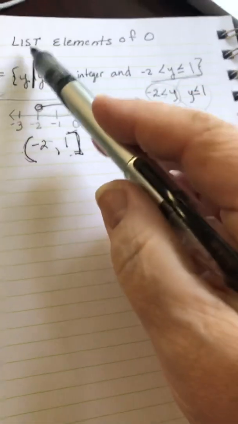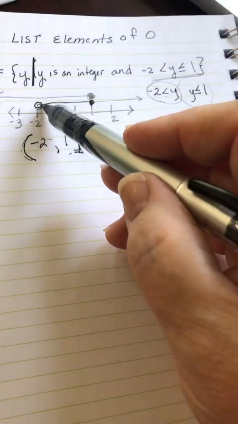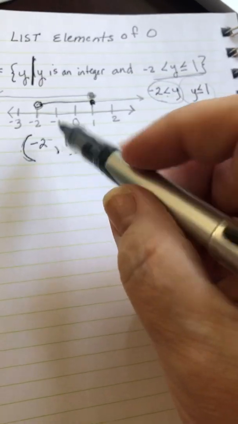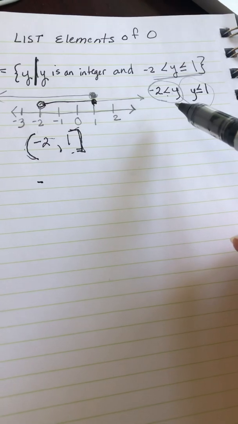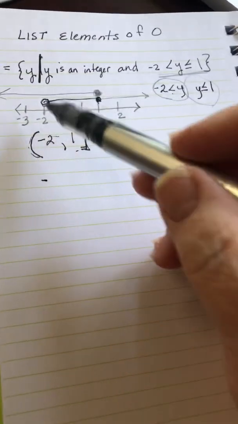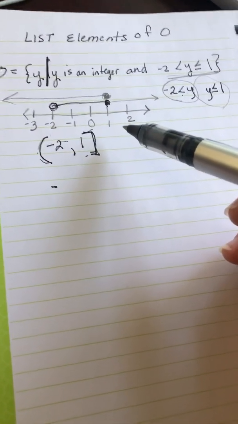But they wanted us to list all the elements that met this criteria. So we're saying all the numbers between -2 and 1. Has to work for both of these. It has to be bigger than -2 but smaller than or equal to 1.